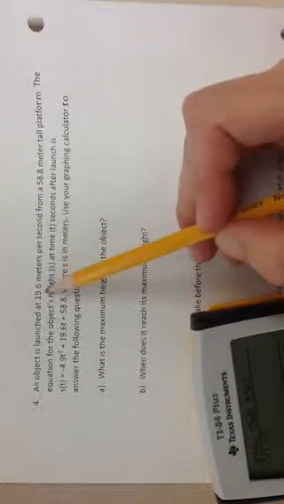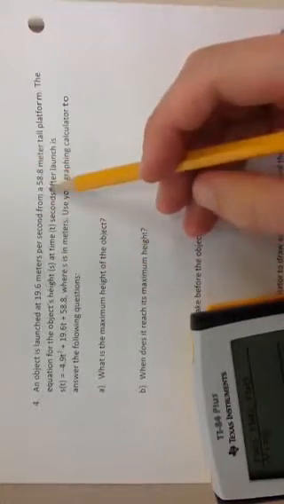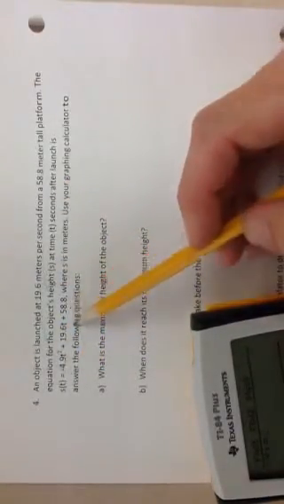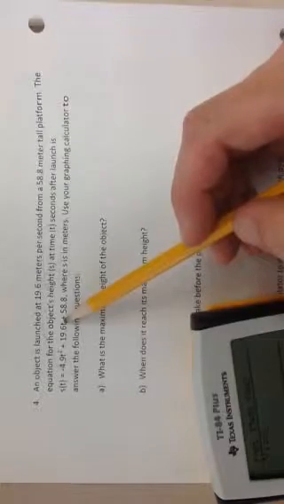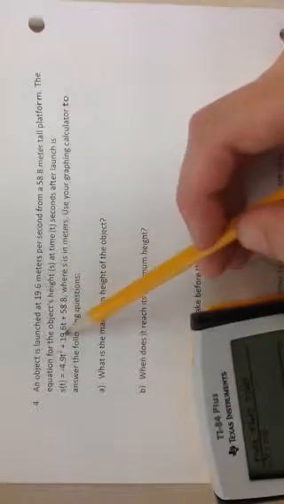Okay, so this is a word problem, a quadratic word problem with an object getting launched at 19.6 meters per second from a 58.8 meter tall platform. So here's an equation that models its height after a certain amount of time, right? Notice the speed is there and the initial height is there, right? So we're going to use our graphing calculator to answer these following questions. So I'm going to need to enter this into my graphing calculator.